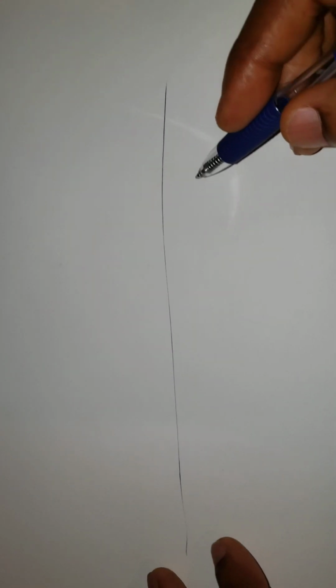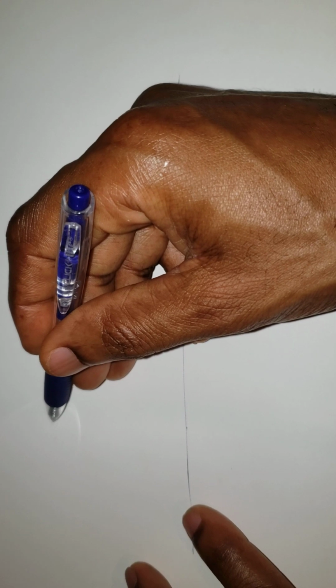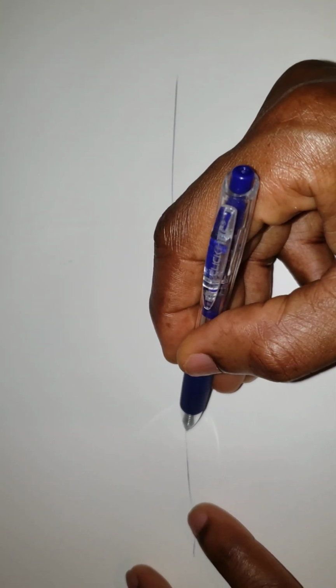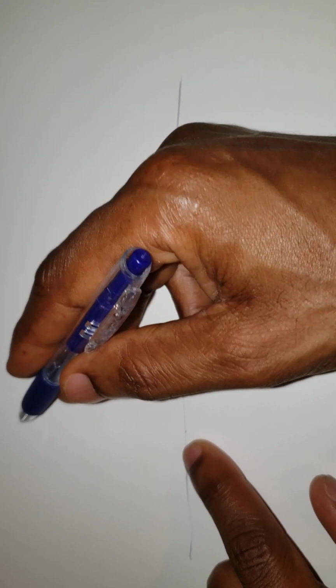All right, so the first thing to do in this case would be to establish the ground level, and from the ground level we need to offset a distance equivalent to the finished floor to the ring beam.